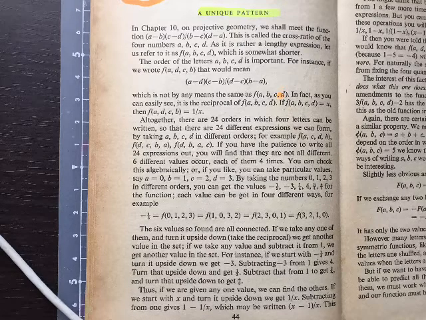A unique pattern. In chapter 10 on projective geometry, we shall meet the function (a - b)(c - d) divided by (b - c)(d - a). This is called the cross ratio of the four numbers a, b, c, d. As it is rather a lengthy expression, let us refer to it as f(a, b, c, d), which is somewhat shorter.